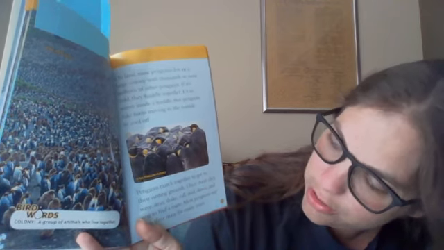I also see another bird word down here. It says colony, a group of animals who live together. Add my stop and jot for my important lingo words. All right, we're going to read a few more pages before stopping again.